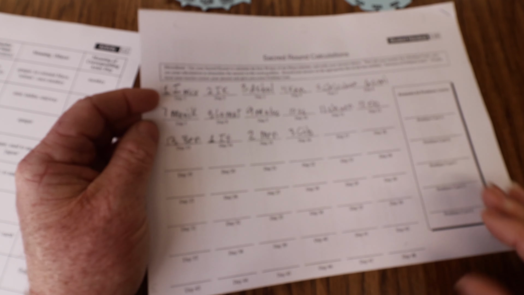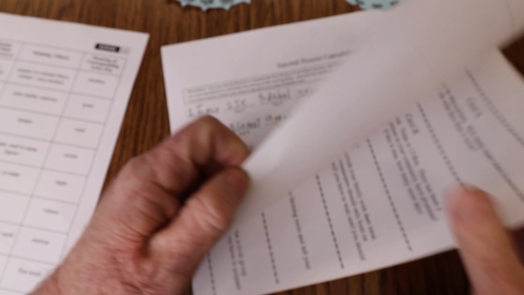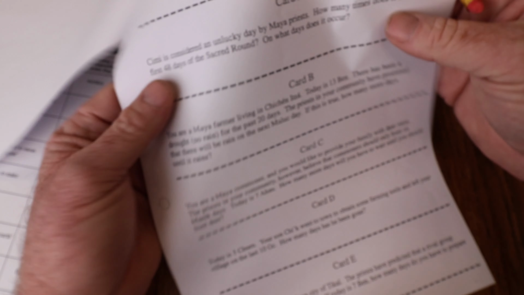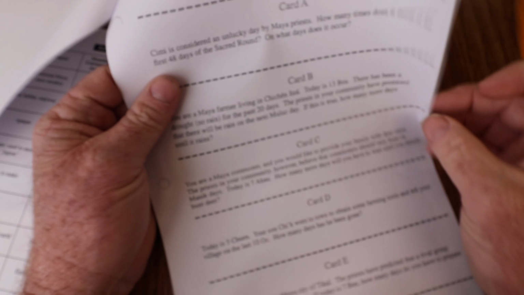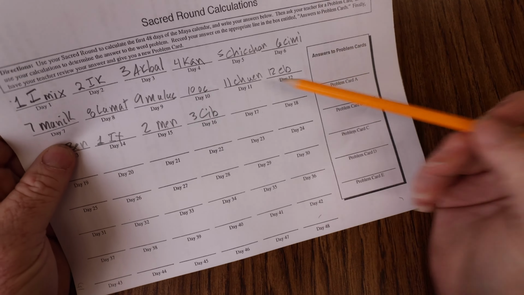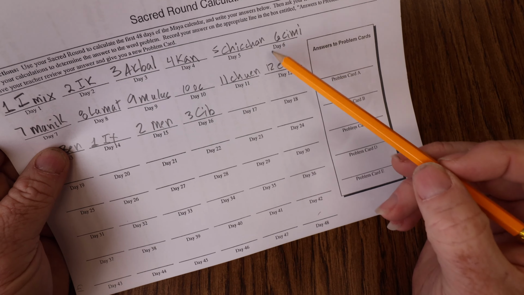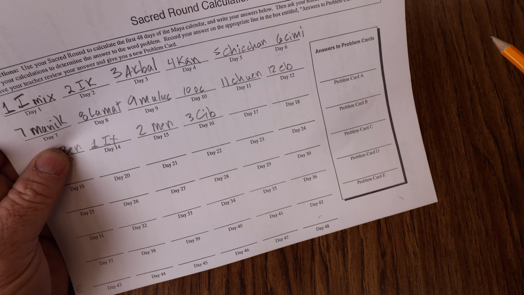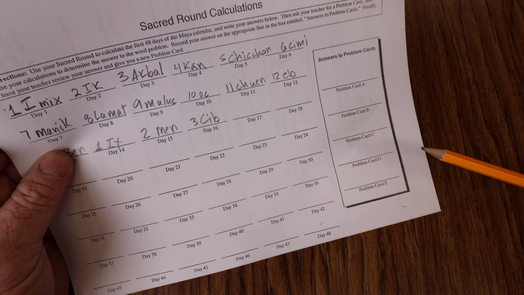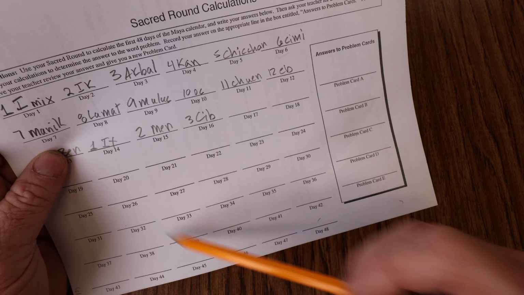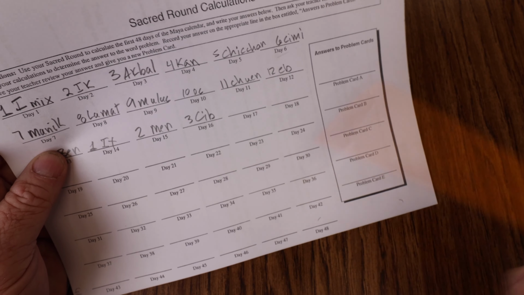So you're going to count how many Kimi days there are in these 48 days. And then you're going to say, on what days does it occur? Again, it hasn't been written on here. Oh, actually it has, sorry. So the first Kimi day occurs on day 6. There are going to be other Kimi days in here, and you will say how many times it occurs, and then what days they occur on.